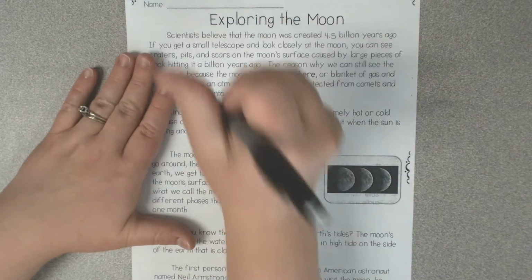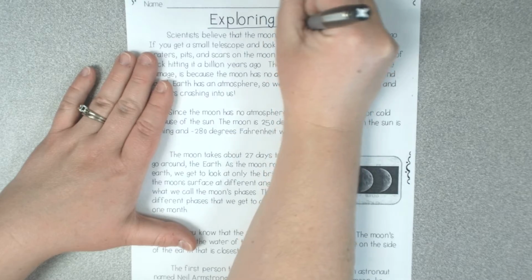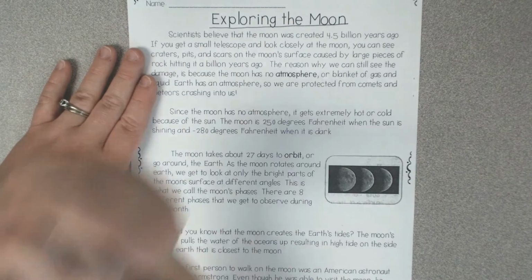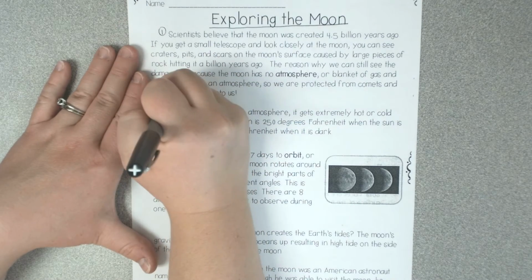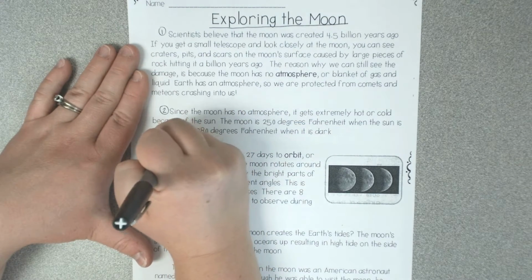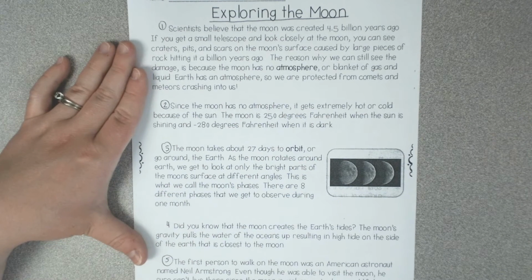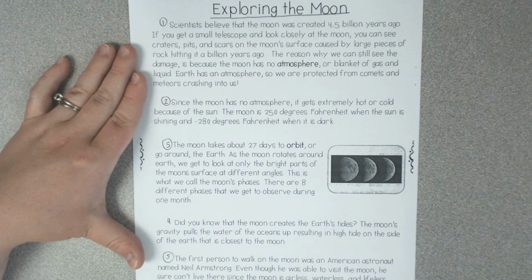Today we are exploring the moon. This is so much fun. I love this. Exploring the moon. So underline your passage and let's go ahead and number our paragraphs. 2, 3, 4, only 5 paragraphs today, right?